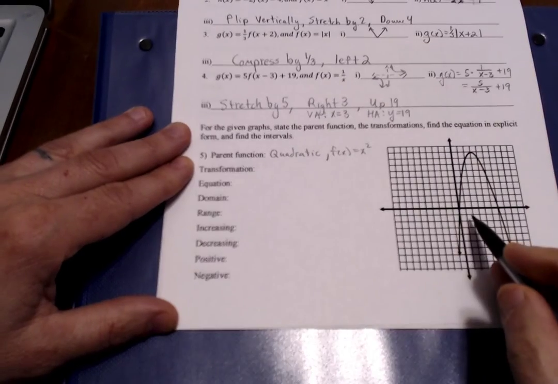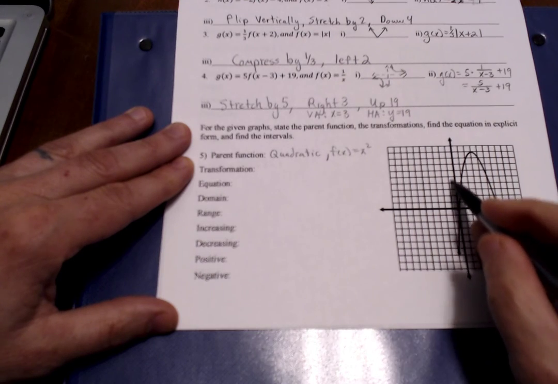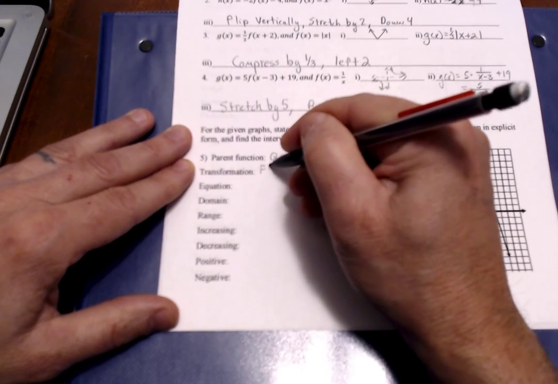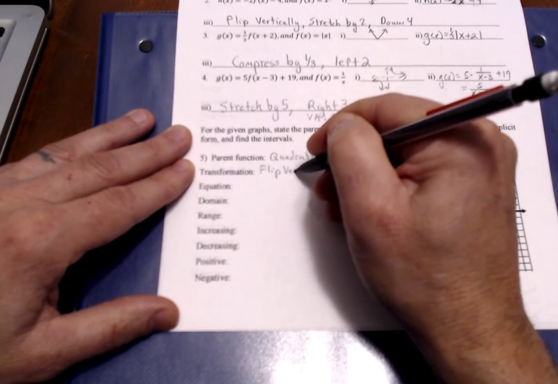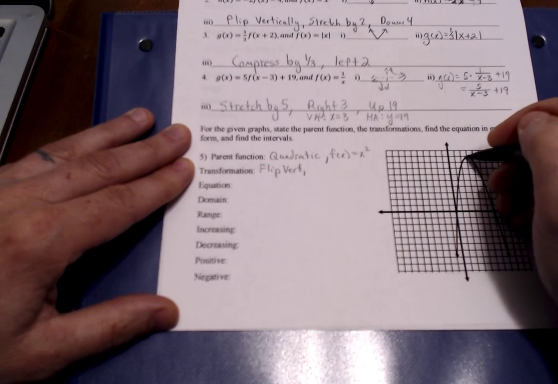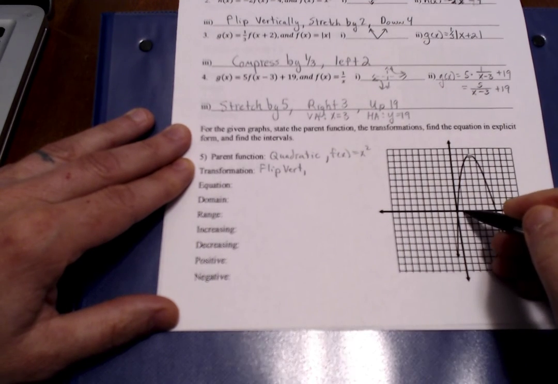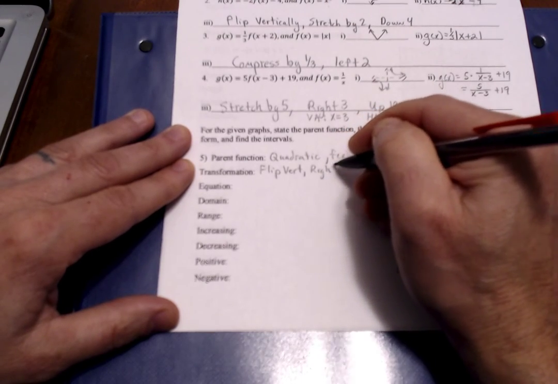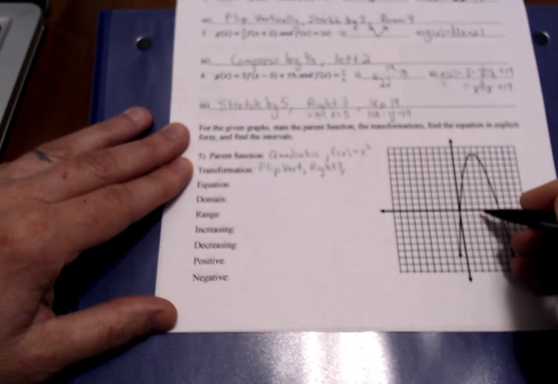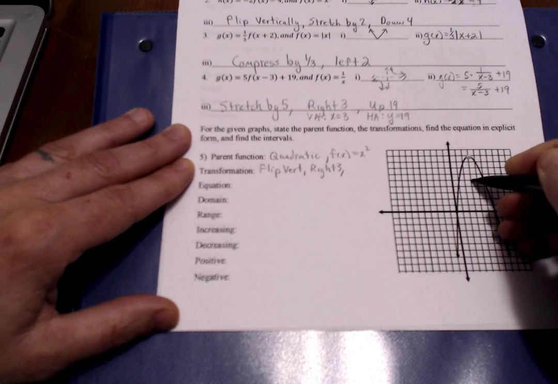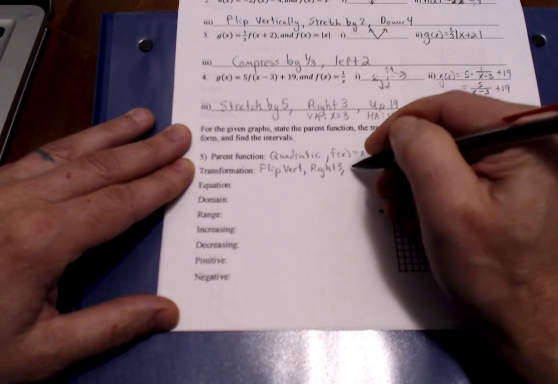Now let's try to figure out what the transformations are. I can clearly see that this guy has been flipped vertically. It's upside down. The vertex is no longer at the origin, it's up here. It's moved to the right 1, 2, 3, right 3. It's been moved up 1, 2, 3, 4, 5, 6, 7, 8, 9, up 9.